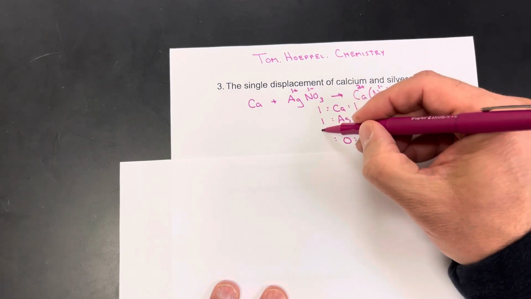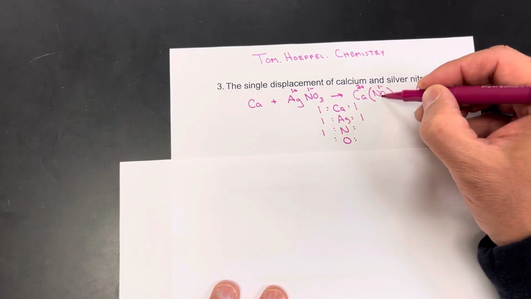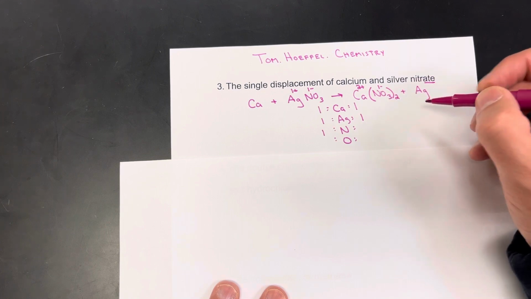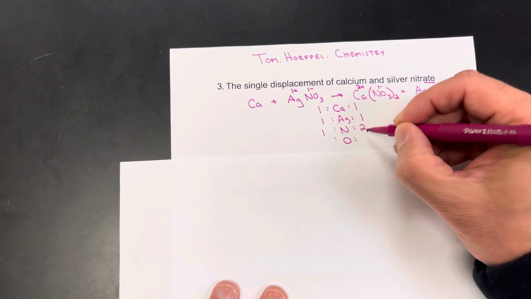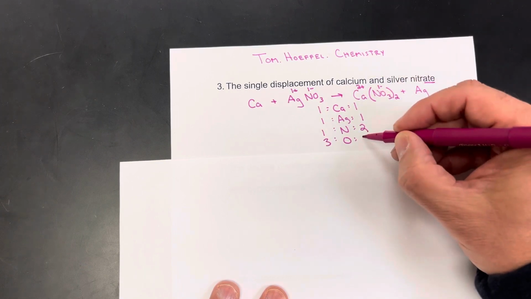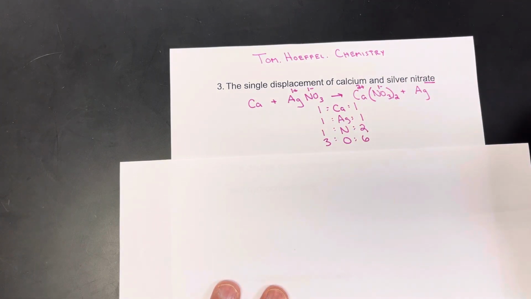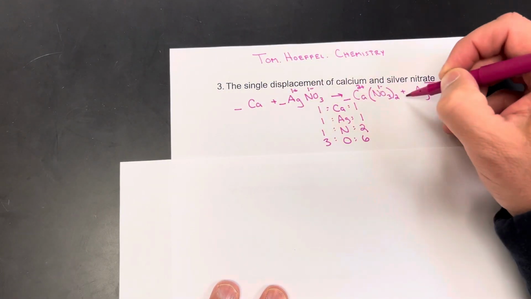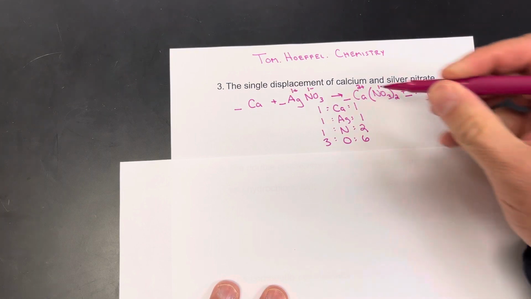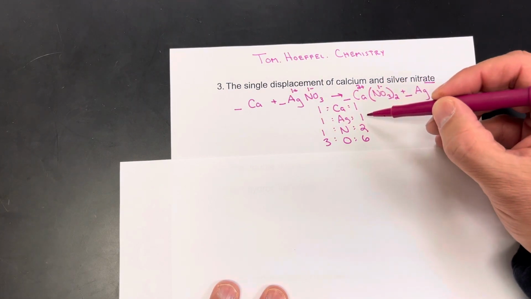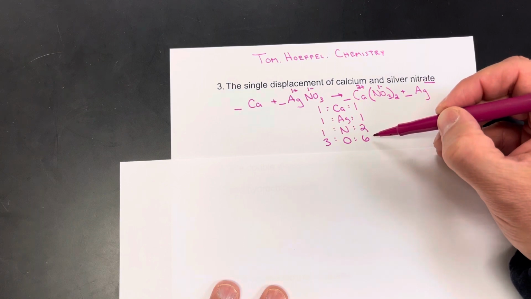I got 1 nitrogen on the left, but I have 2 on the right. This number here will multiply everything inside the parentheses. 3 oxygens on the left, but 6 oxygens on the right. So the only place I can place numbers right now is where the underscores are. And if you look here, the calciums are balanced, the silvers are balanced, but the nitrogens and oxygens are not.